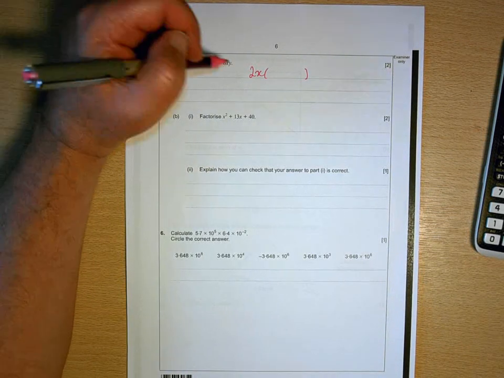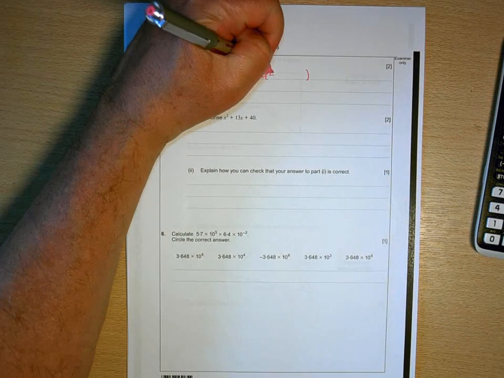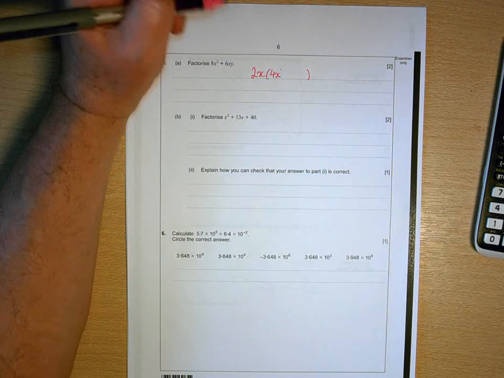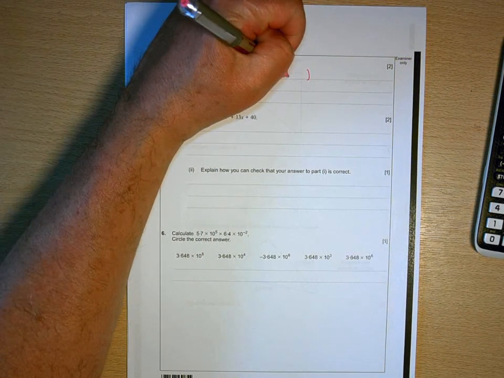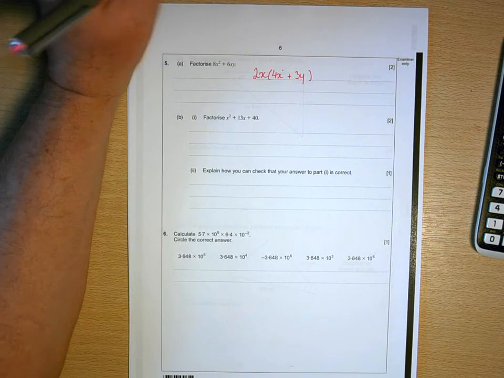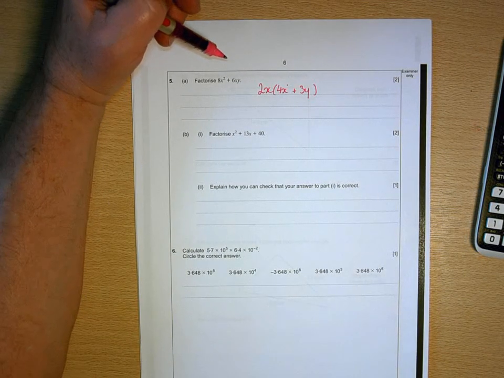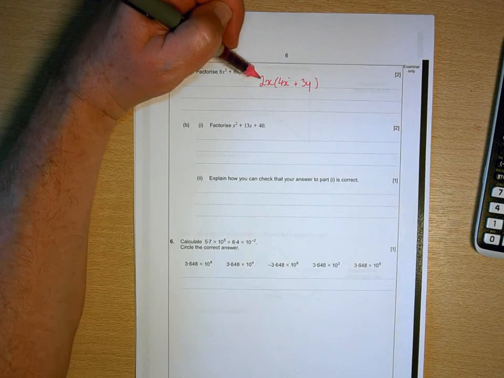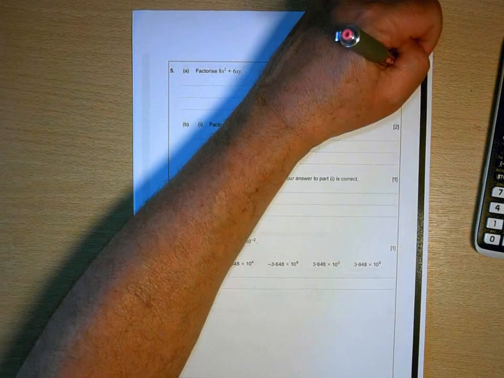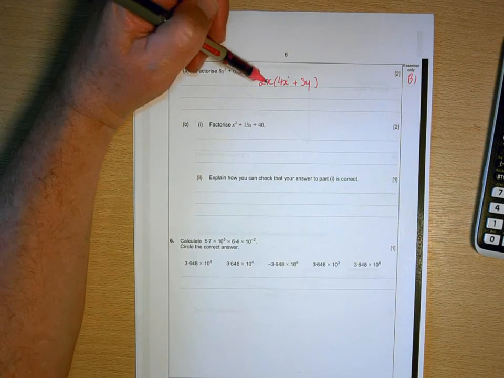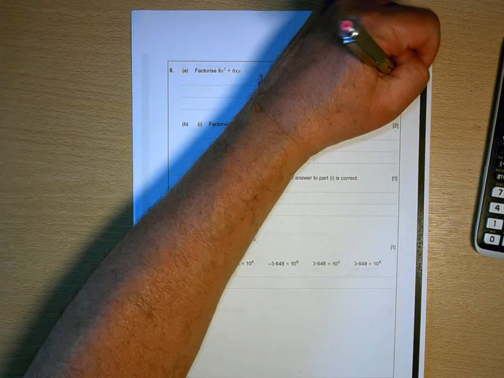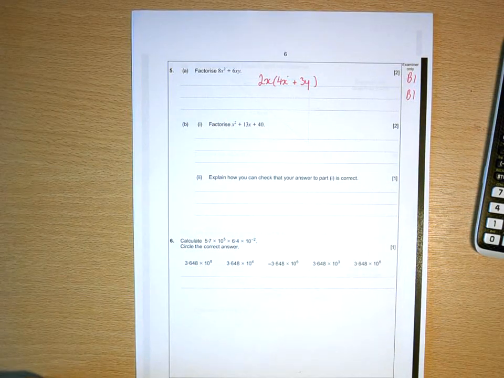So 2 goes into 8 4 times, x goes into x squared, leaving x. 2 goes into 6 3 times, and if you take an x out of there, you're just left with y. Now the beauty with these questions is that you can just check them by multiplying them back out. So 2 times 4 is 8, x times x is x squared. I know that's right, that's 1 mark. 2 times 3 is 6, x times y is xy. I know that one's right. There's the other mark. So that's common factors.